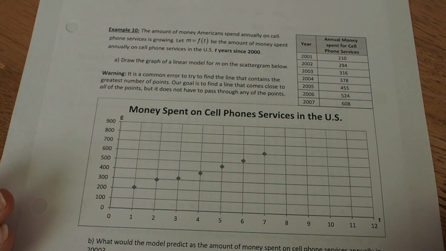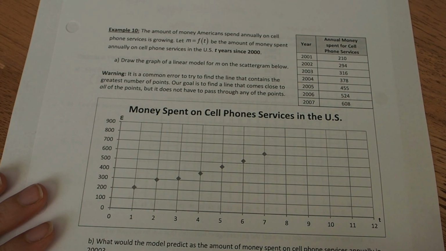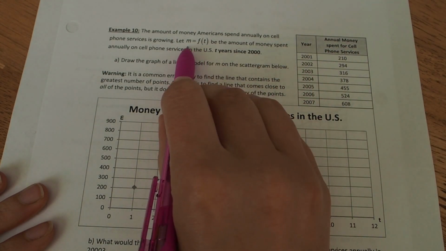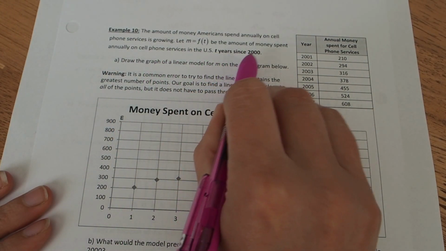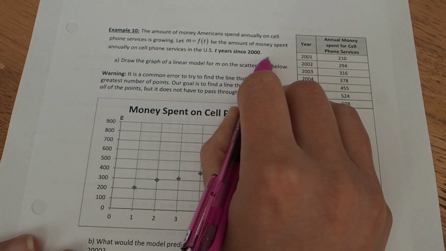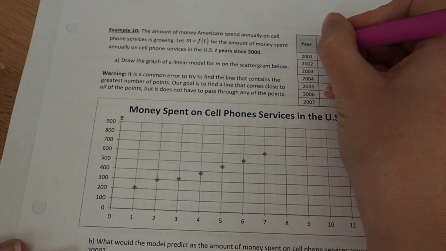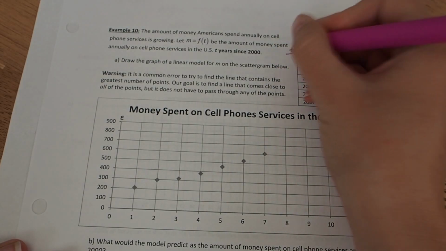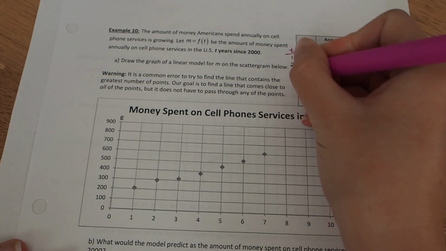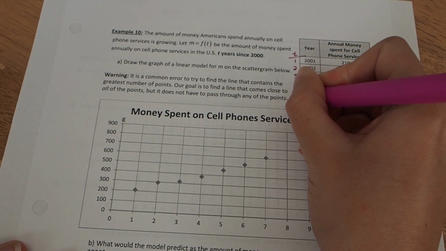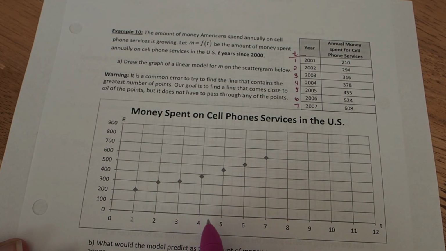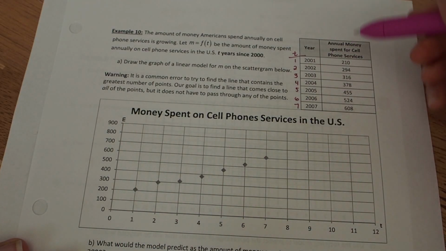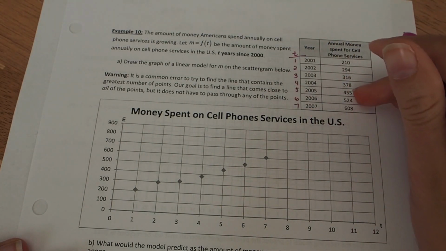Example 10. The amount of money that Americans spend annually on cell phone services is growing. We want this function, m equals f of t, to be the amount of money spent on cell phone services at t years since 2000. Okay, so if I'm doing t years since 2000, I'm going to go ahead and fill my t values out here. This is going to be 1, 2, 3, 4, 5, 6, and 7. And I can see that these are already graphed for me. If they weren't graphed for me, I can graph them myself. I have both the dependent and independent values.